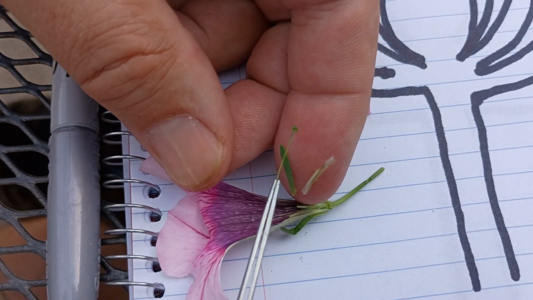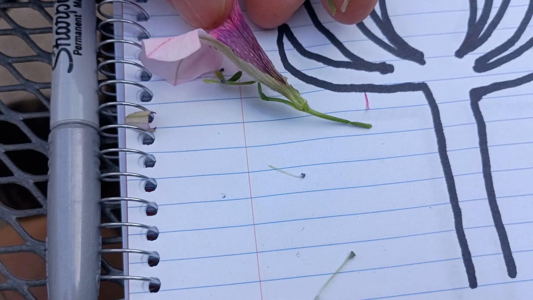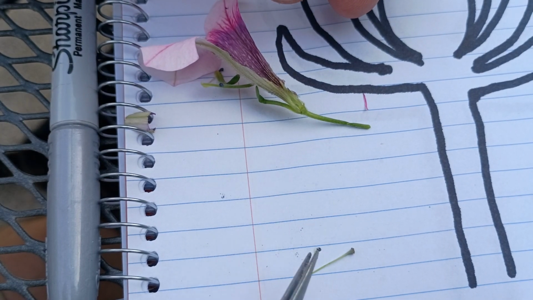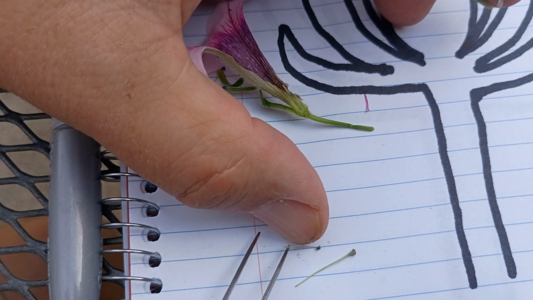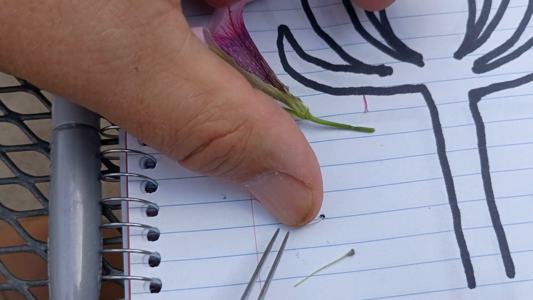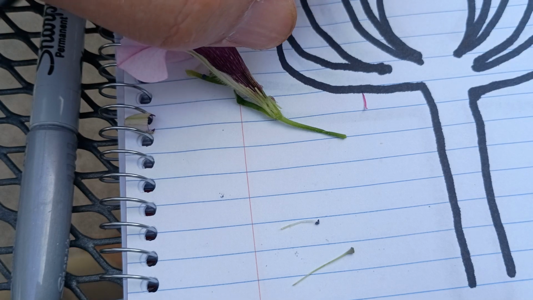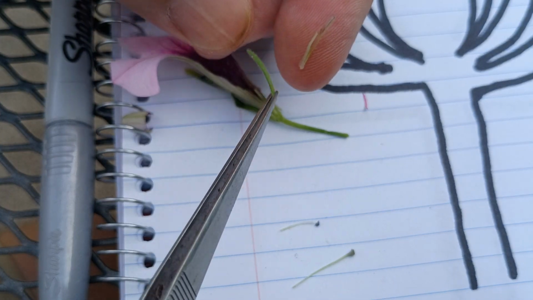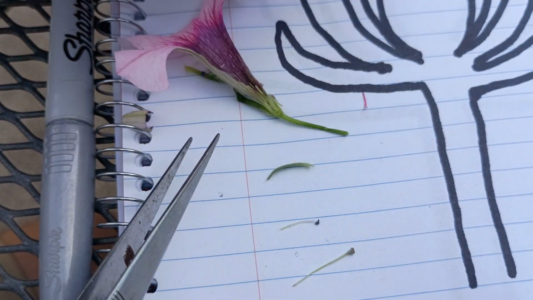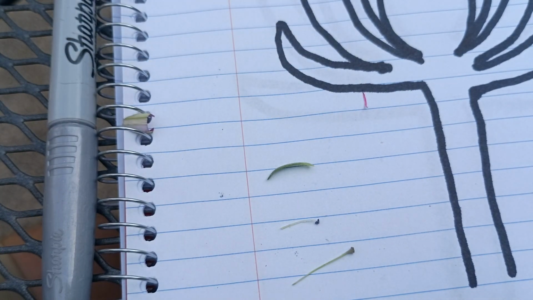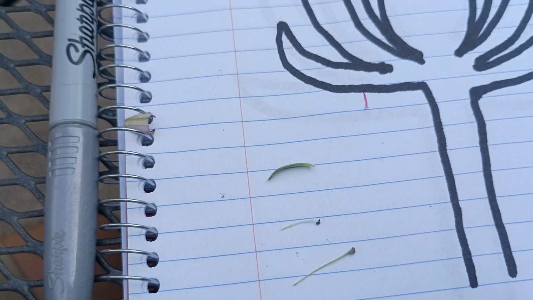So there's the pistil. There's the stamen. Let's see if we can get it to stay. There's a sepal. See if I can get just one petal.